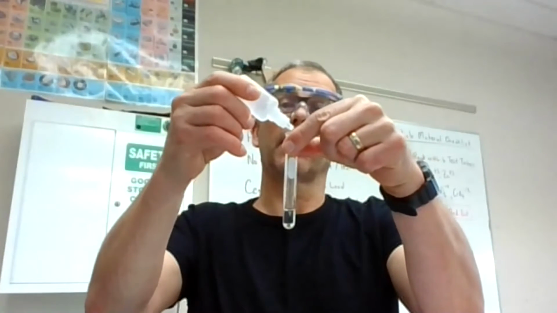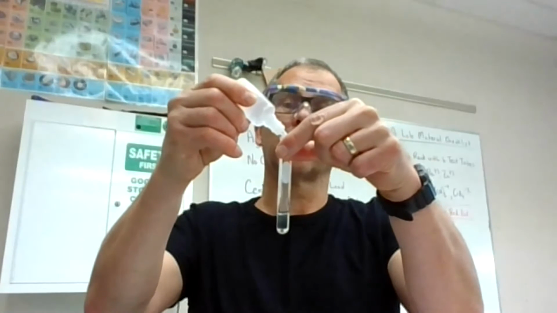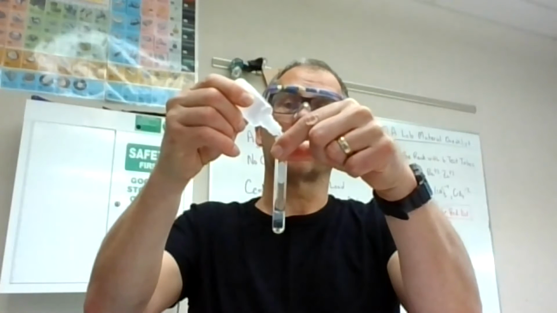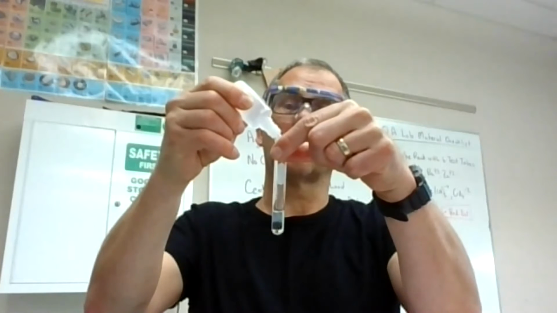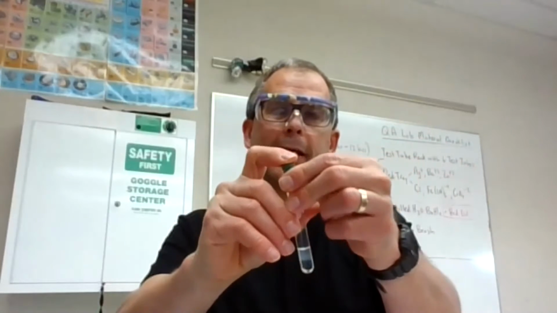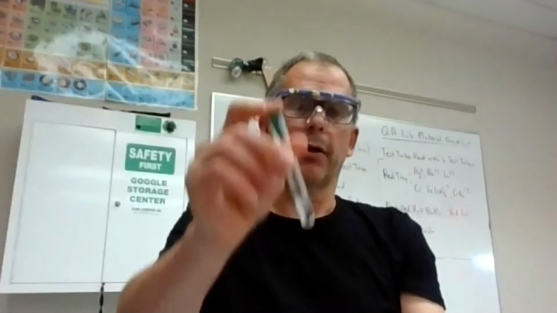And here's our clear solution. The first thing we're going to add is OH minus. So I'm going to add my 10 drops. Not much, it looks like, is happening here, but I get that cloud toward the upper half. And that sounds familiar to a positive test. Let's do a quick shake, maybe once, maybe twice. And it looks like a gel to me. Okay, kind of that fish egg type consistency right there.